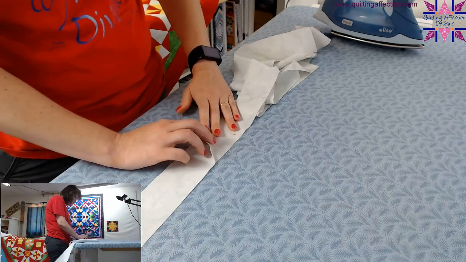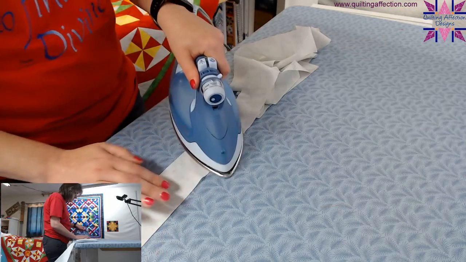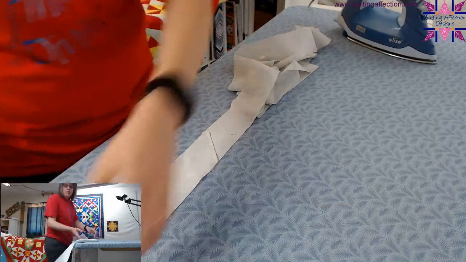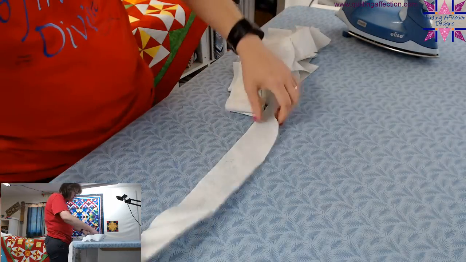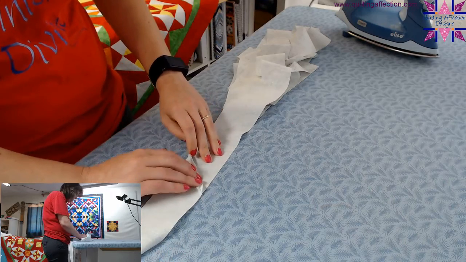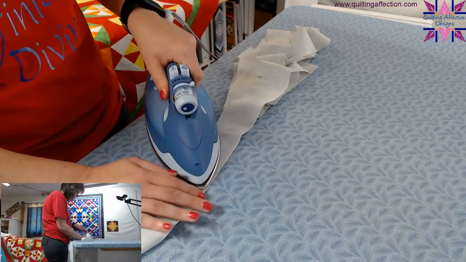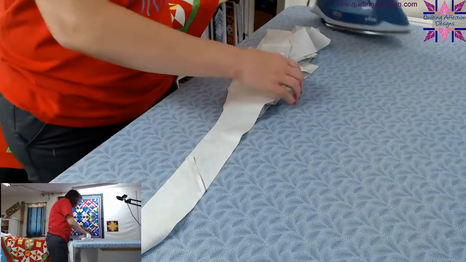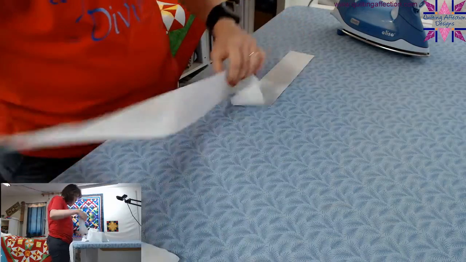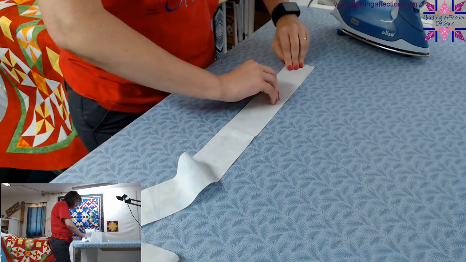Now, once we get this done, we're going to fold our fabric in half and press. So I think we have one more seam. And voila, we have our seams all pressed. So now we need to find our beginning again, and we want to make sure the right side is facing down, and we're going to press.